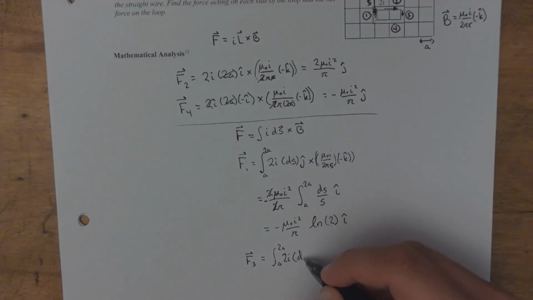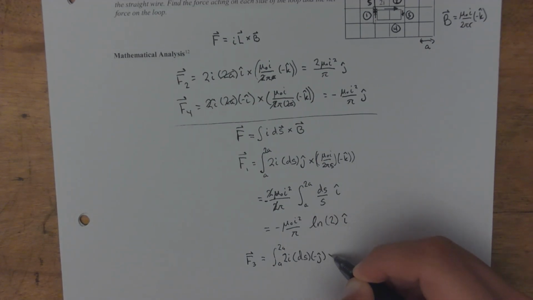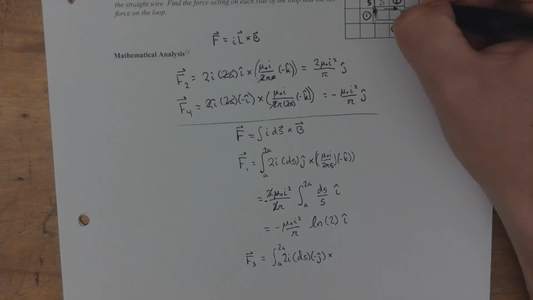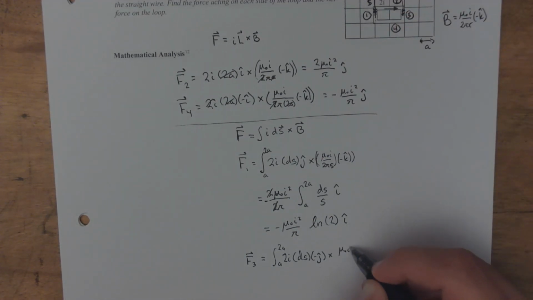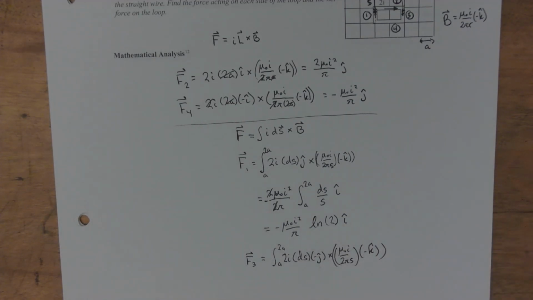The magnitude of ds is still ds, but now it's going in the negative j hat direction, crossed with the magnetic field, let's say here, which is mu naught I divided by 2 pi s. That's going in the negative k hat direction. j hat crossed with k hat is i hat, and we have a negative sign and a negative sign.